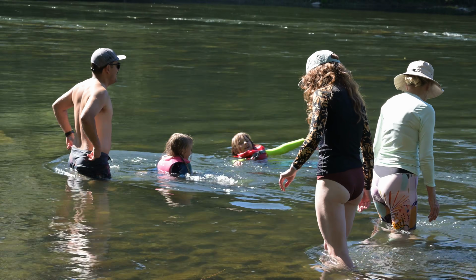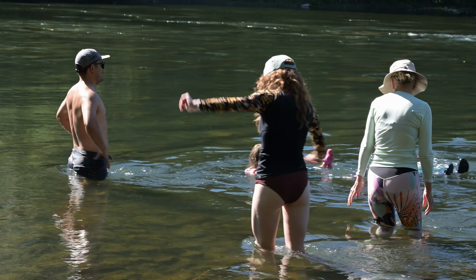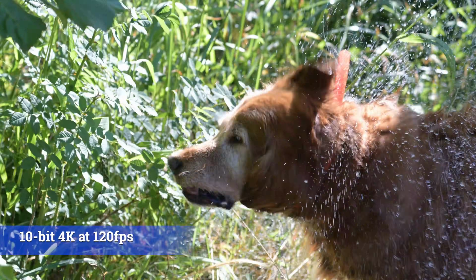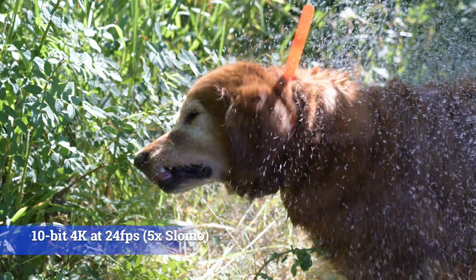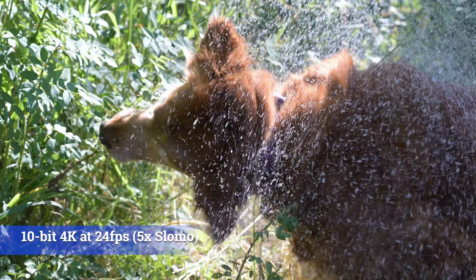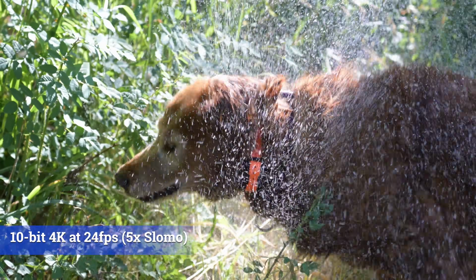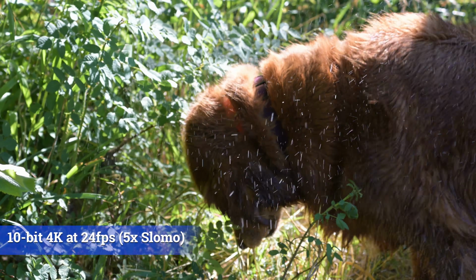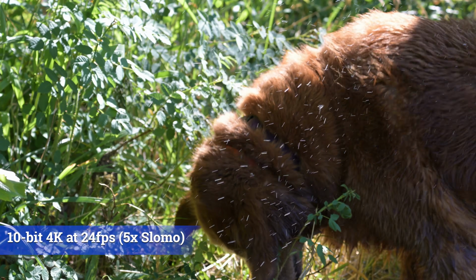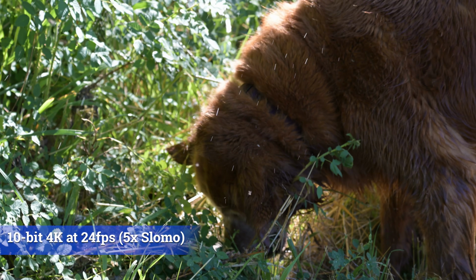But you can't do the 240 frames per second at 1080p. And I'll show you, it just lets you do fun stuff like this shot of my aunt's dog Ollie shaking all the water off of his fur as he comes out of the river chasing balls for us. And for glorious 10-bit high bitrate 4K, the Z6III is a magnificent, magnificent video camera.